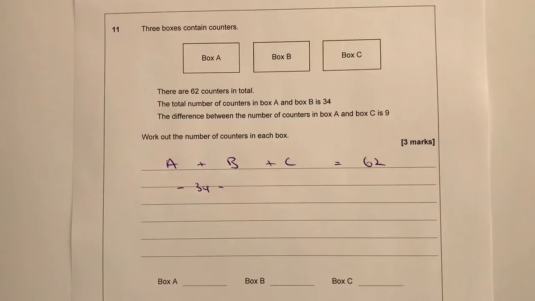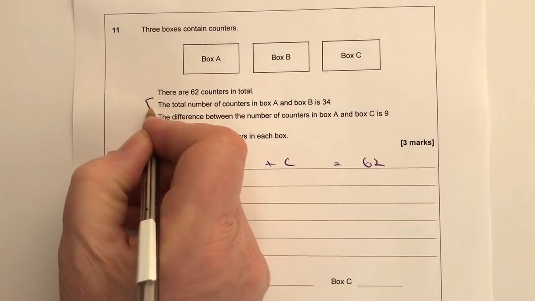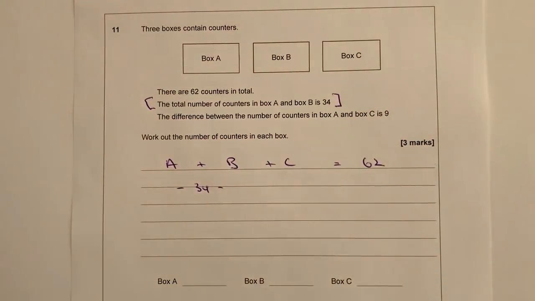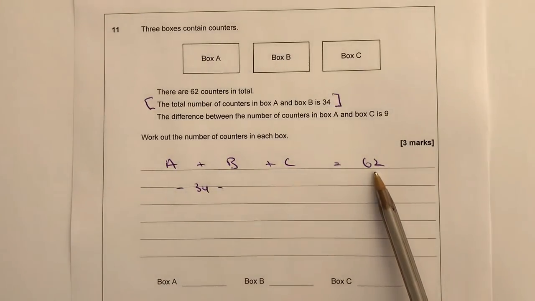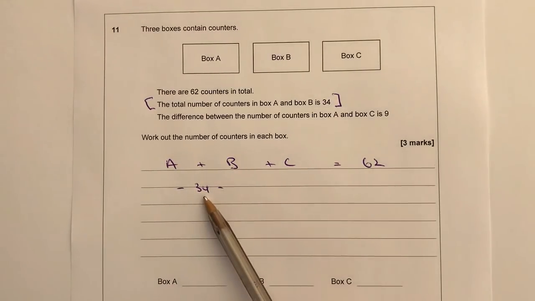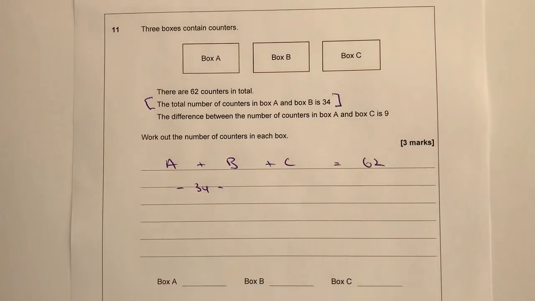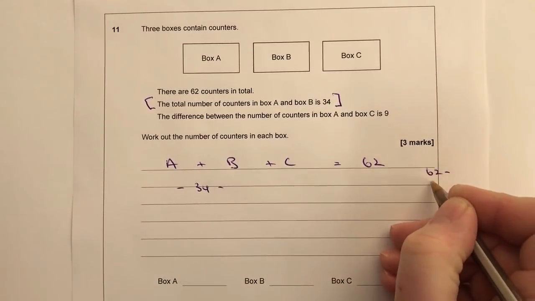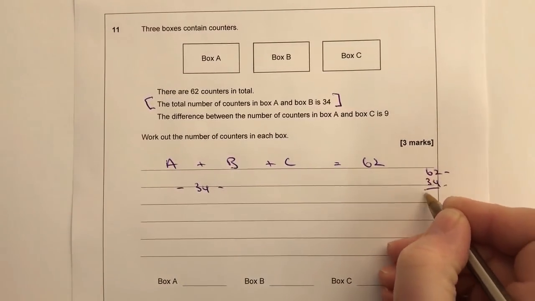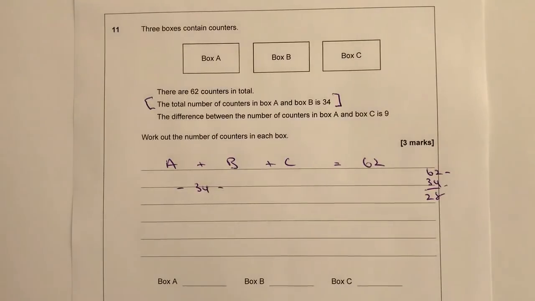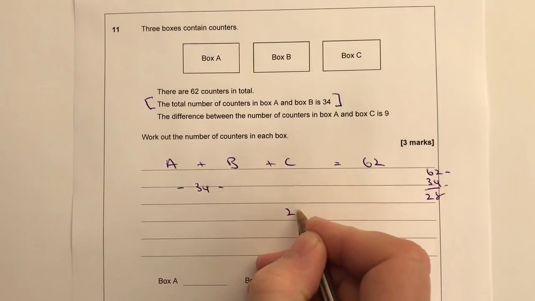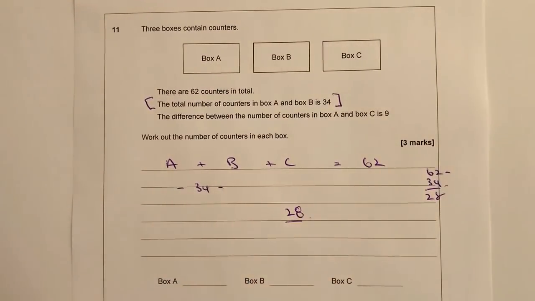Well, let's just hang on for a minute. Let's just have a look at that one there. Okay, so we've said that if there's 62 counters altogether and 34 are in A and B, then box C must contain the difference. So if I work out 62 minus 34, that's going to give me 28. So it must be that in box C there are 28 counters.